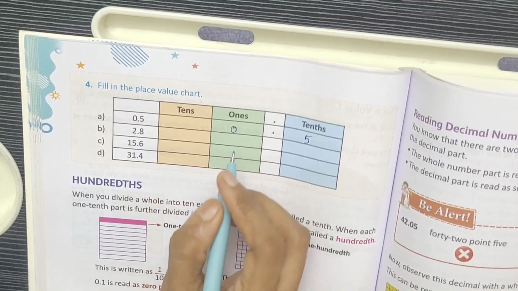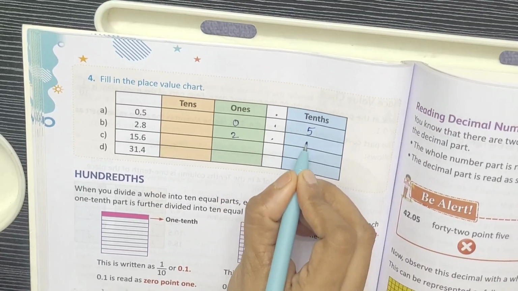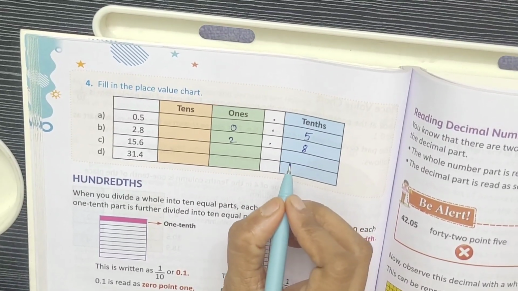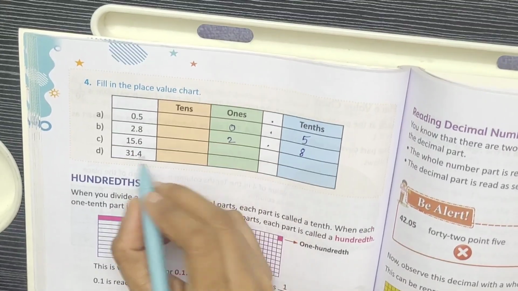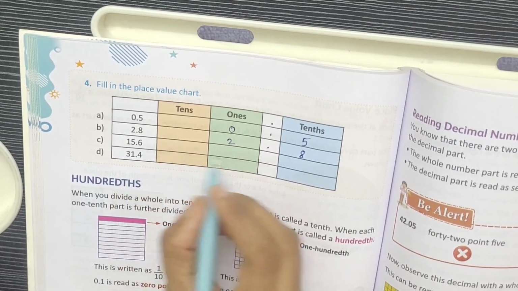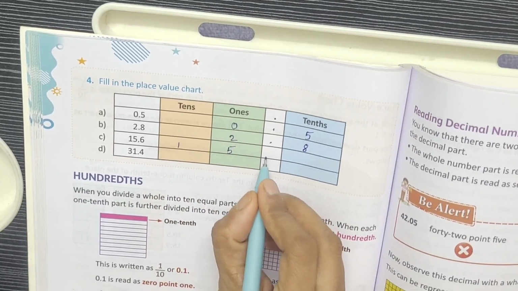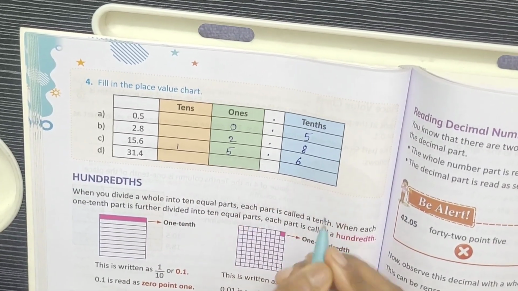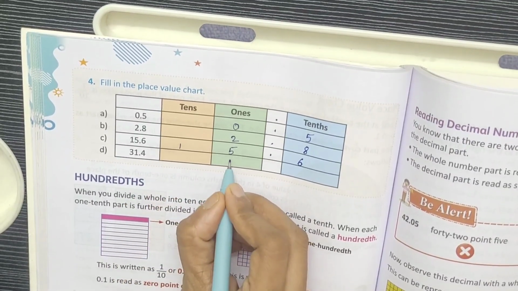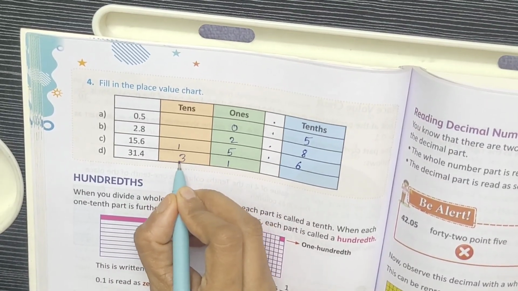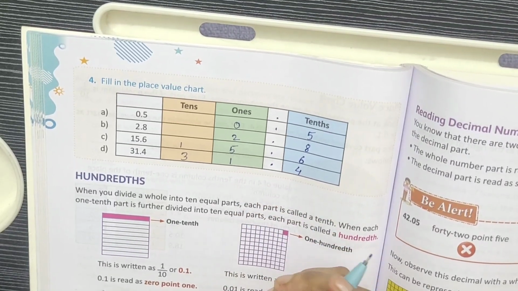Next, 2.8. 2 is ones place. 8 is tenths place. 15.6. 5 is ones place. 1 is tens place. 0.6. 31.4. 1 is ones place. 3 is tens place. 0.4.